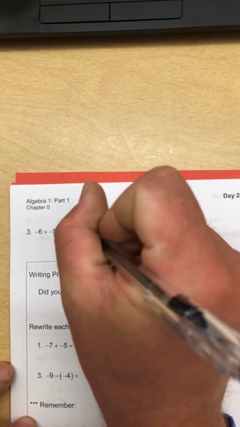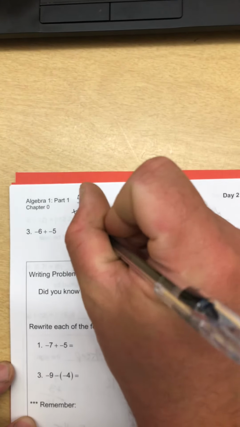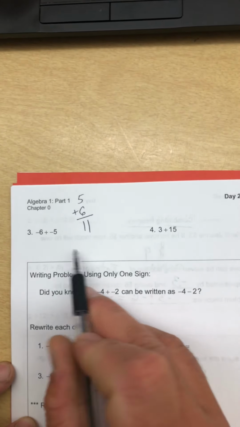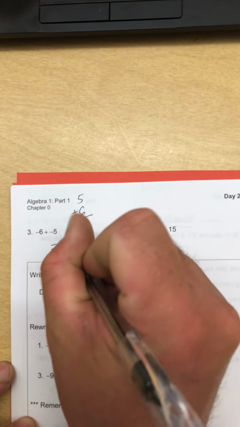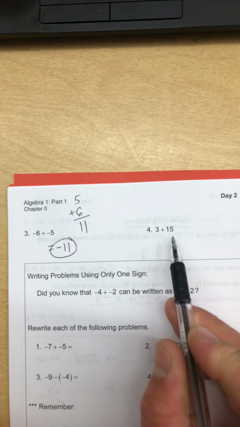So maybe off on the side or in your head, I guess it doesn't matter the order, 5 plus 6 is 11. And keep the sign. So they're both negative, so my answer is -11. Number 4, you can handle. You guys do that one.